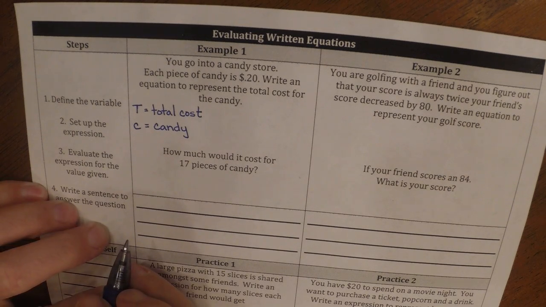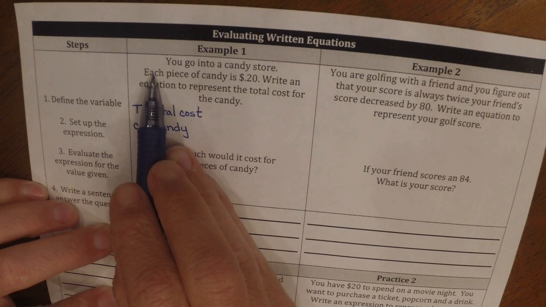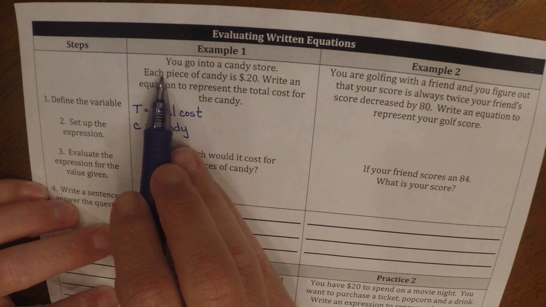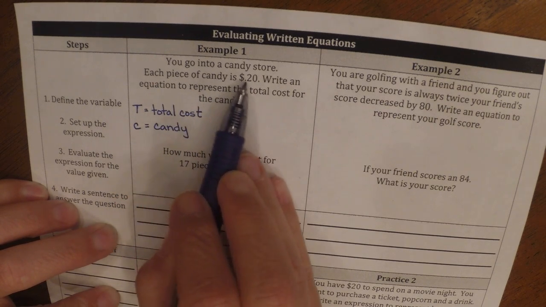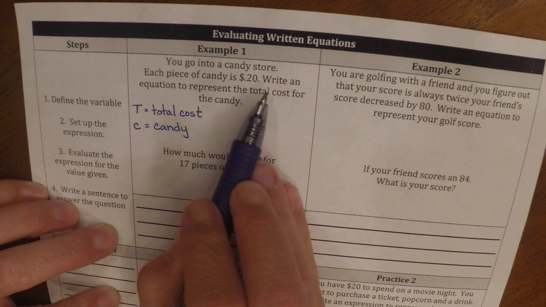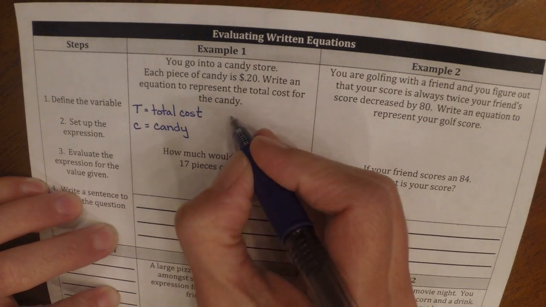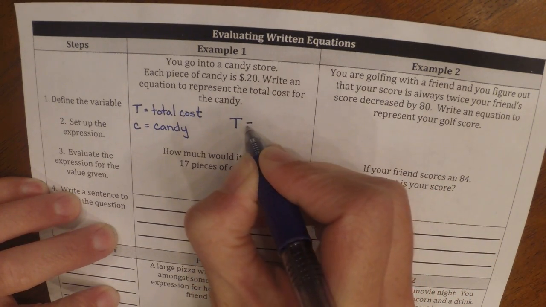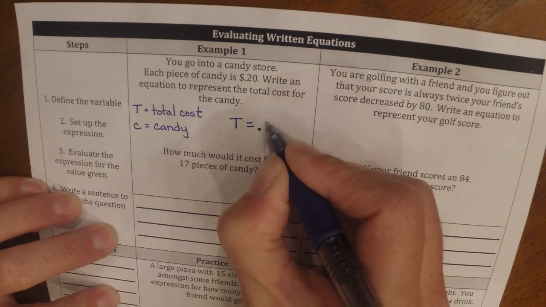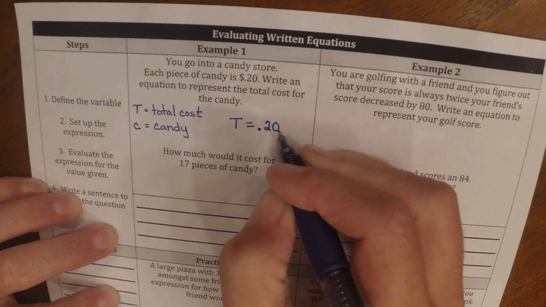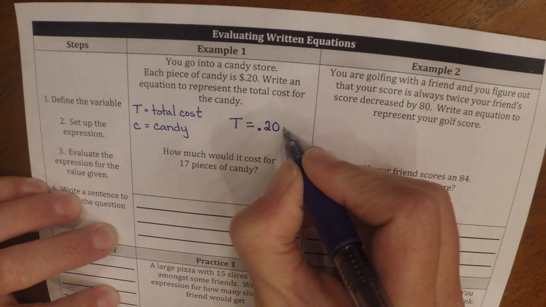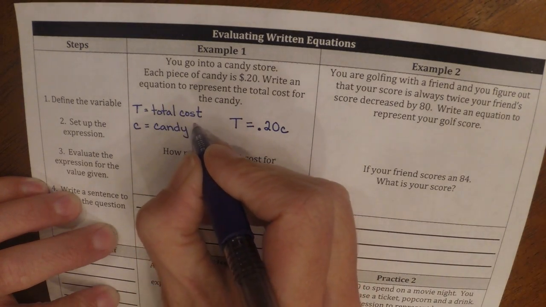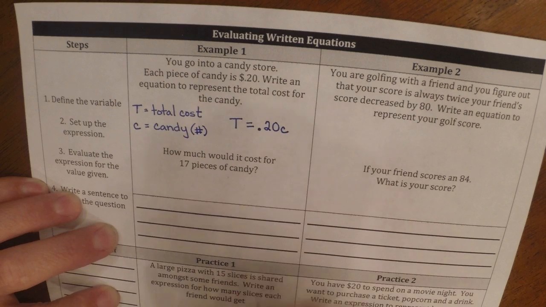Then step two is to set up your expression. Well, it says each. Each is one of those multiply words. So that means I'm going to multiply the pieces of candy times the 20 cents to get the total cost. So we would say T, the total cost for me to leave the store, is going to be equal to the 20 cents, so 0.20, times, because that's what each means, C, the number of pieces of candy that I purchase. Okay? I guess I should put that over here, the number of candies that we buy.